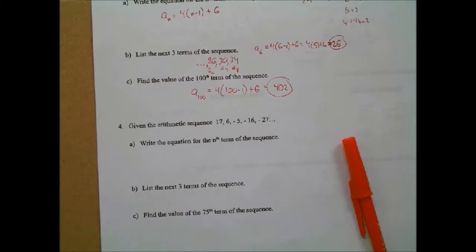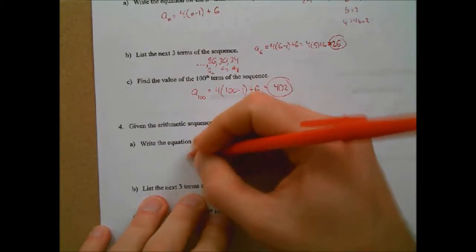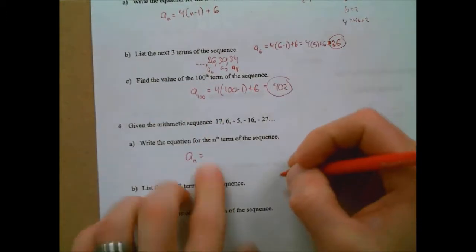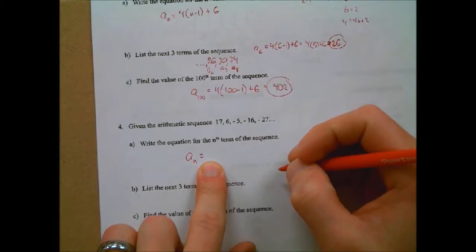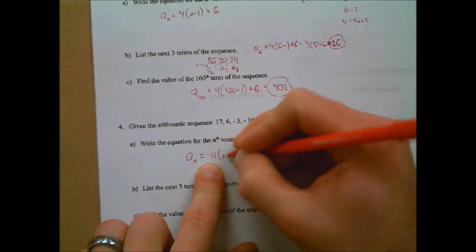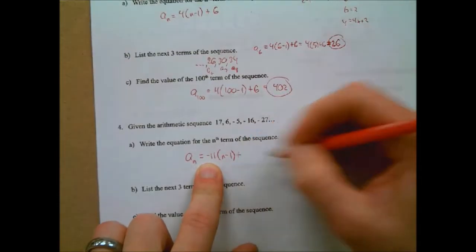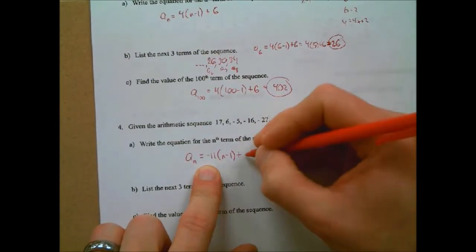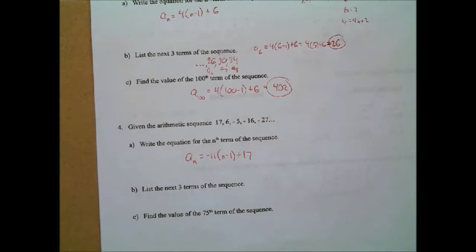Okay, I'm going to put this up here on the board so you can refer to it. A sub n equals d times n minus 1 plus a sub 1. Okay? So let's fill in our pieces here, Reagan. A sub n equals, what's our common difference? You just said it. Negative 11 times n minus 1 plus, what's our first term? 17. That's it. That's the equation right there.